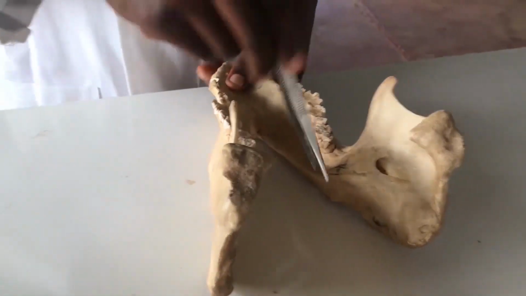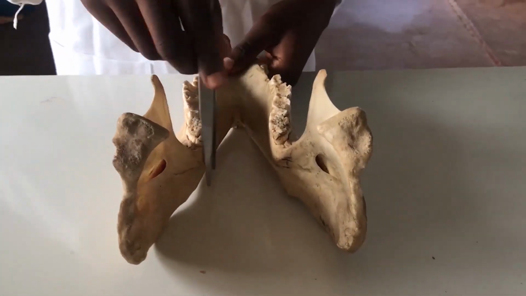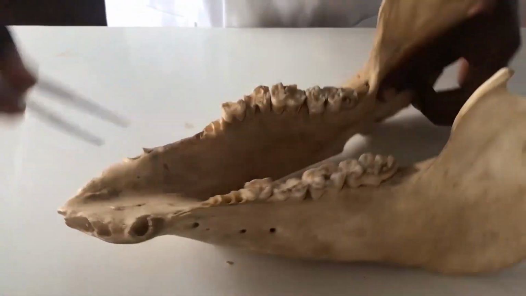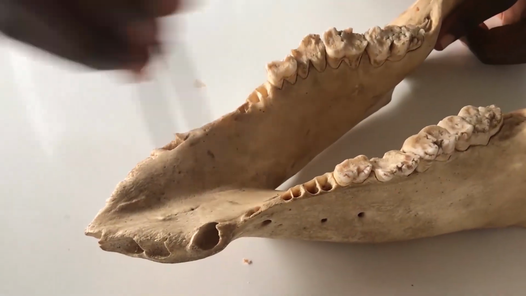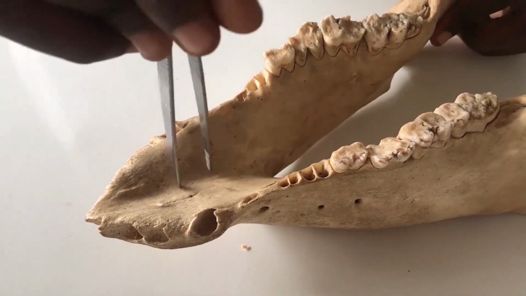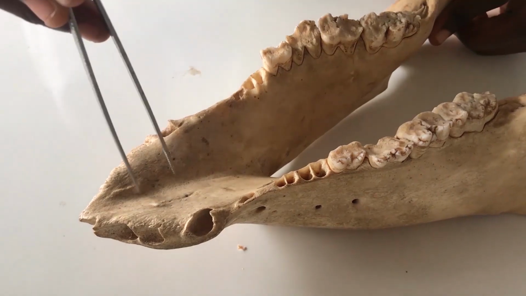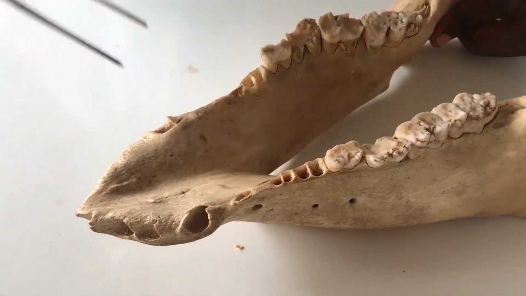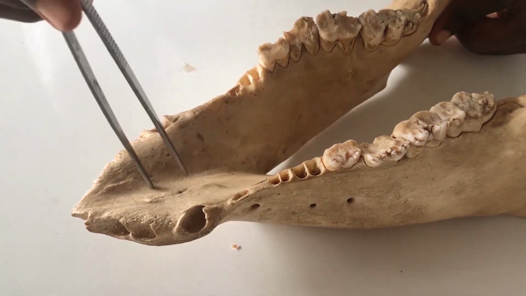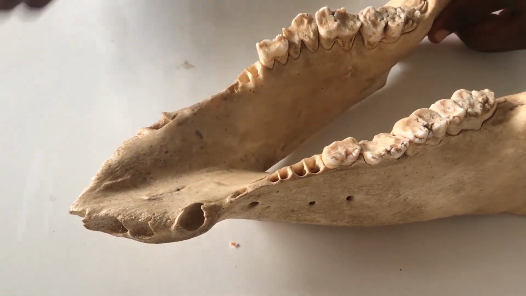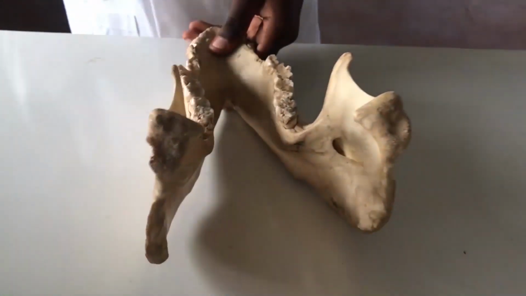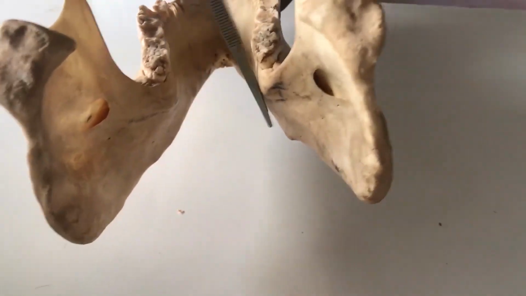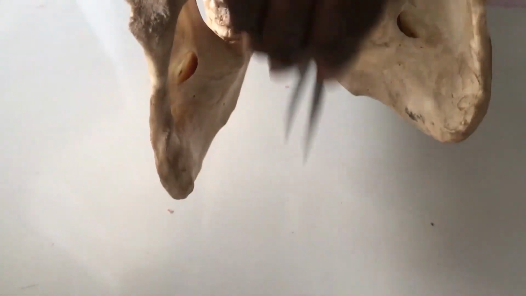The mandible is a paired bone made up of two halves and is fused as one along the mandibular symphysis. This is the mandibular symphysis. The mandibular symphysis is a cartilaginous joint with fibrous cartilage between them. In this case, it's ossified and is fused as one. We have the mandibular space, that's the space between the two halves of the mandible. So this is the mandibular space.